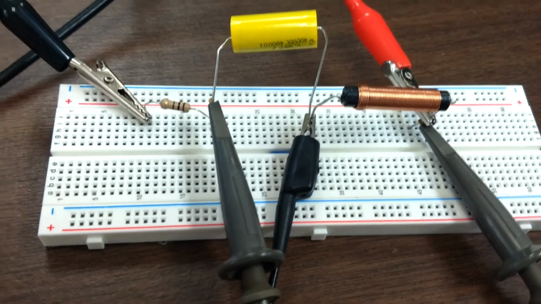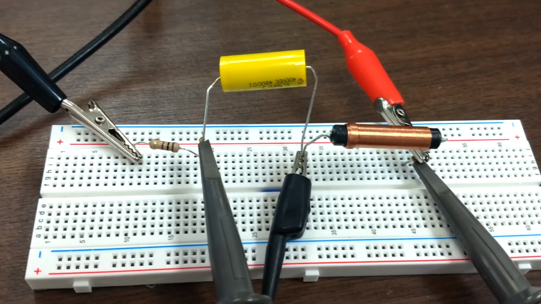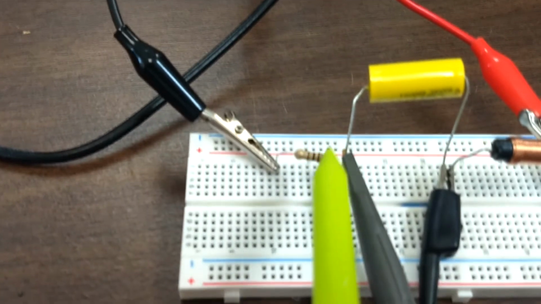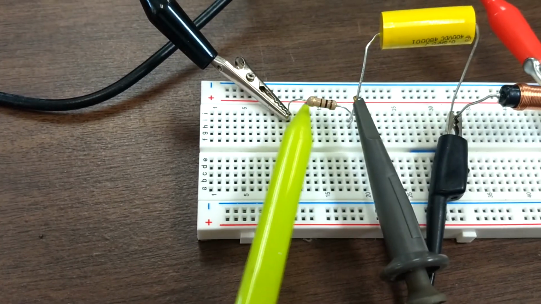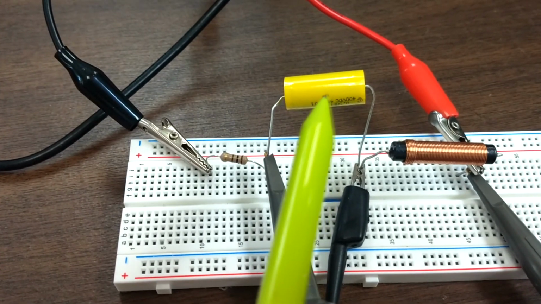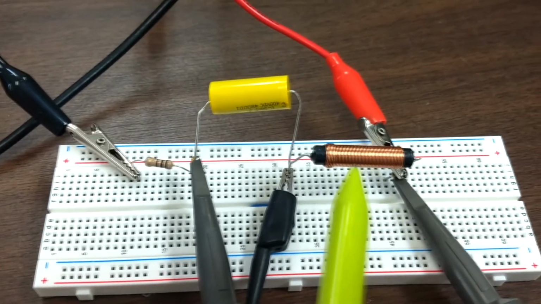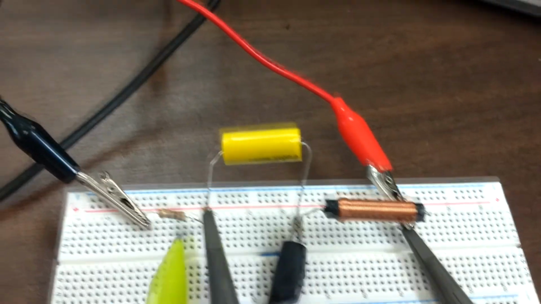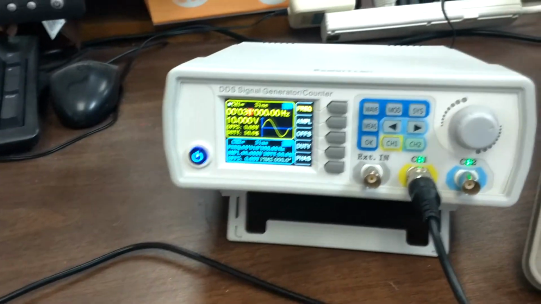Okay, here we have a demonstration of the series RLC circuit. Here we have a resistor, a 0.5 microfarad capacitor, and a 100 microhenry inductor. And this circuit's being driven from this oscillator.